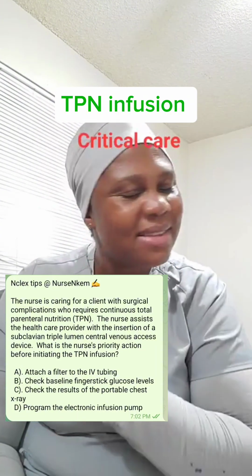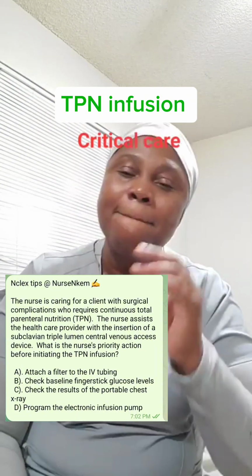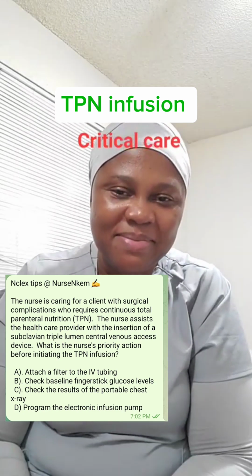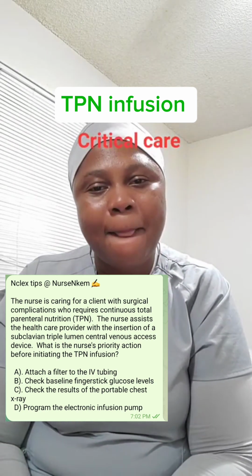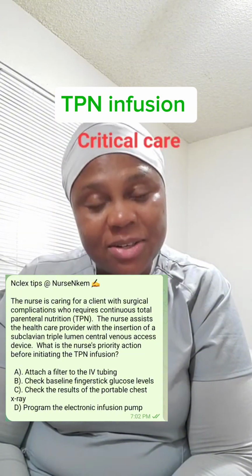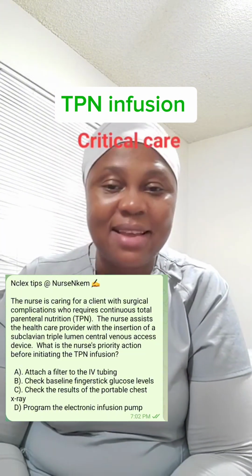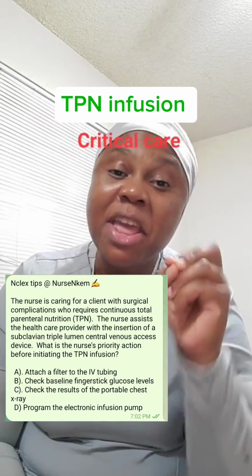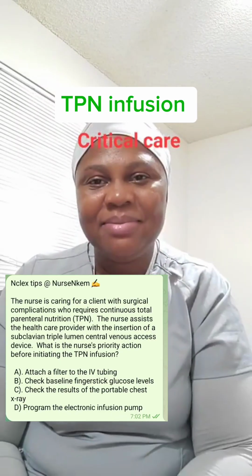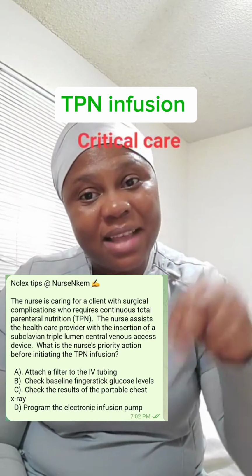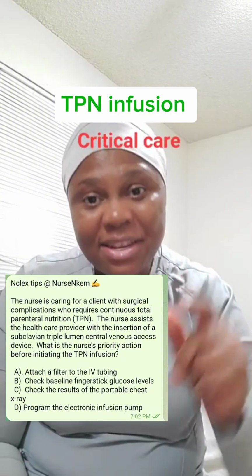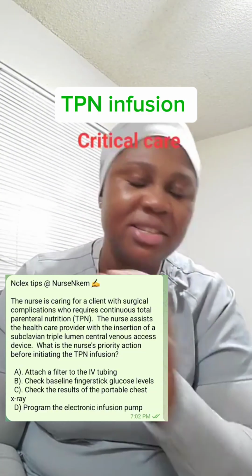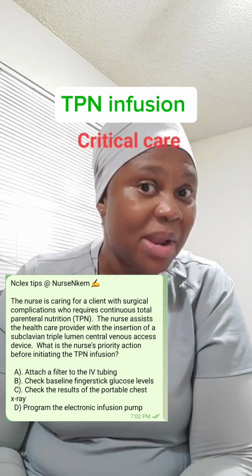Before you start any TPN, make sure the central line access is in place. That is the correct answer. Make sure the central line access is in place. And moreover, this is a new insertion. In every new insertion of a PICC line or central line, you must verify the placement through the chest X-ray. I hope I am communicating.